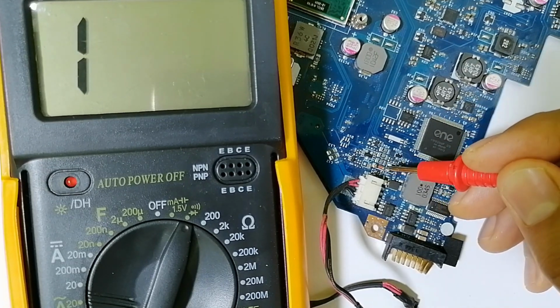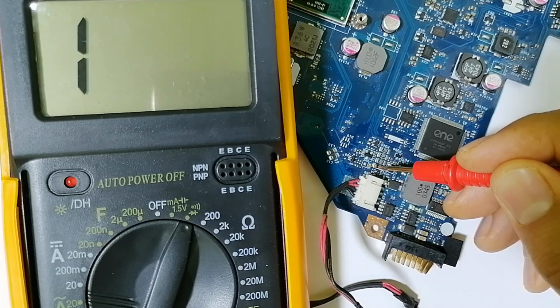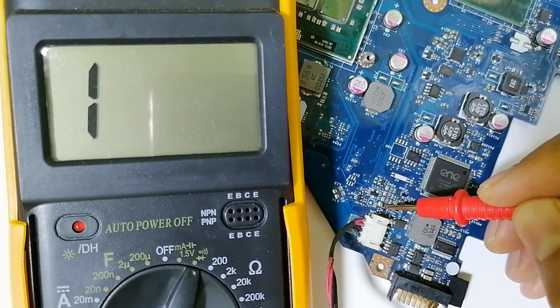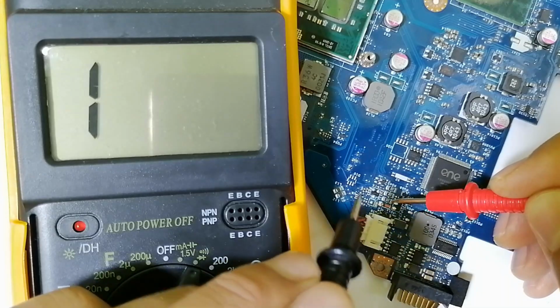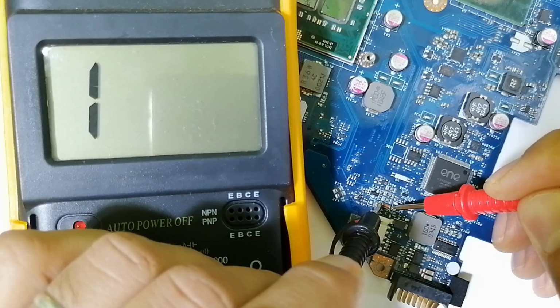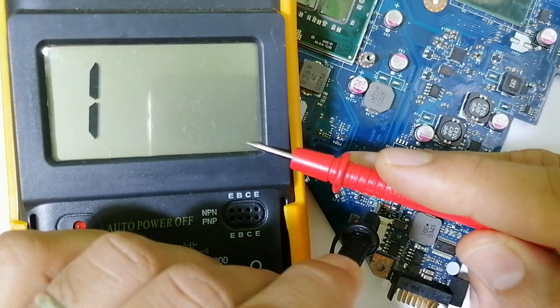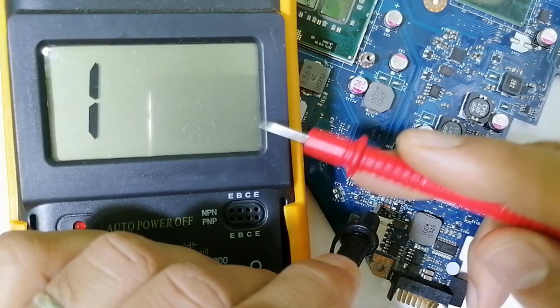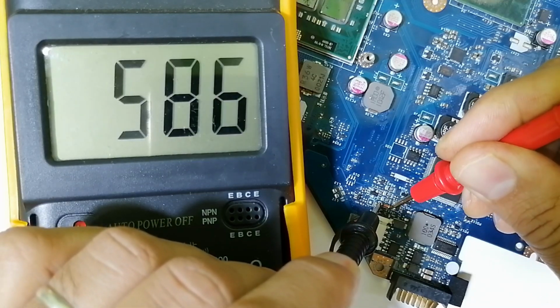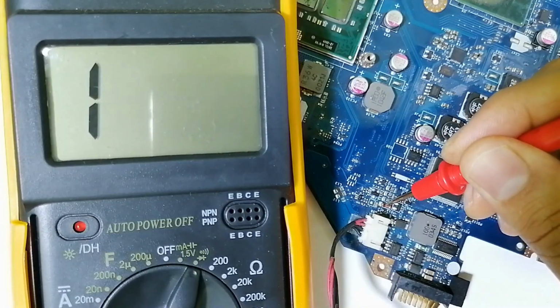As you can see, we have basically a Zener diode. Do you see the Zener diode over here? To check the Zener diode, we should always spot and identify the cathode. Here we have the cathode. Do you see this black line? Means this is the cathode. So we're gonna put the black probe of the multimeter on the cathode and the red probe on the anode. We should find here a drop voltage of about 400, 500, 600. So let's check. As you can see, 586. Drop voltage means this is a good Zener diode.